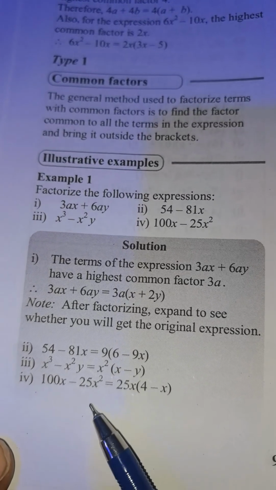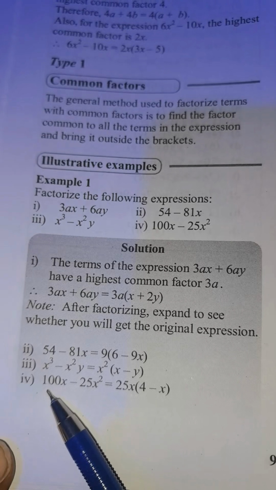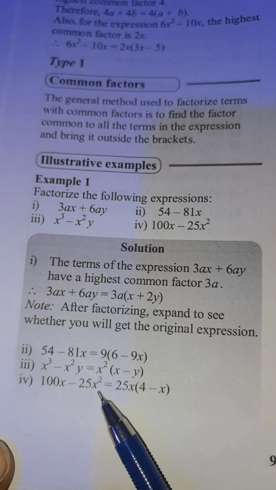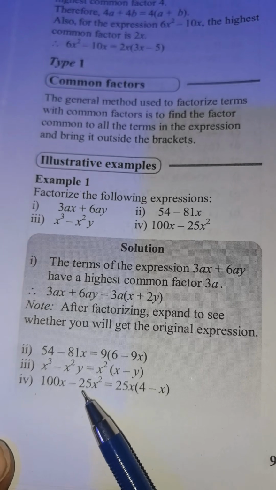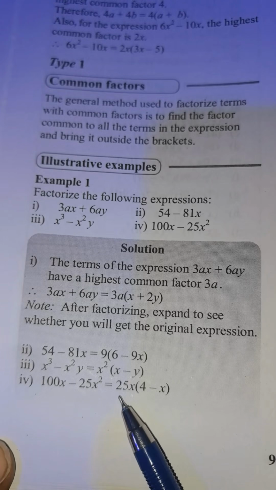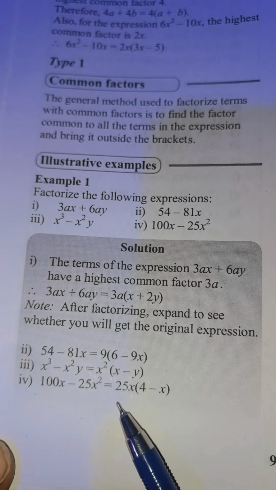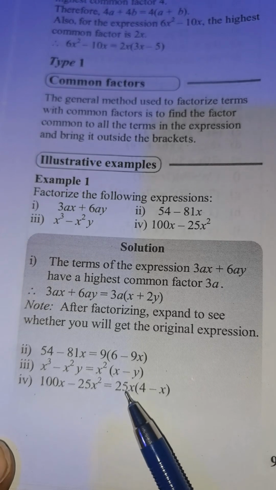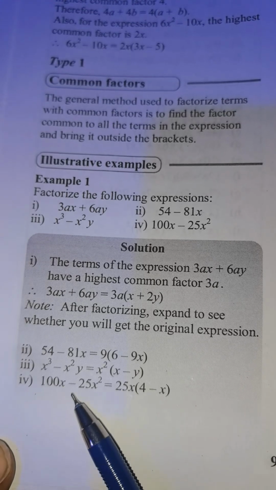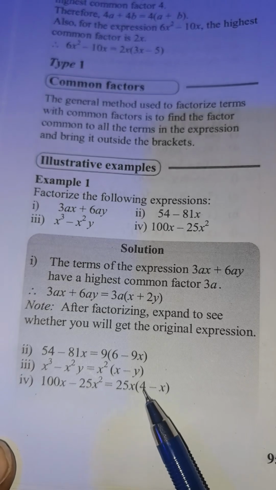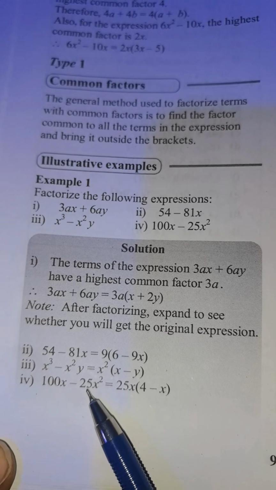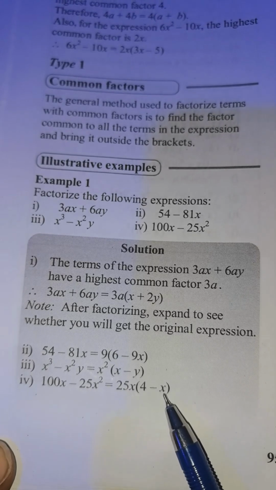That is it. Now, if you want to apply the same thing down here, we have 100x minus 25x squared. Right? The common factor for 125 is 25. It's 25. Now, with 25 being outside, we know that 25 by 4 will give 100. So hence the 4 here. Then 25 by 1 gives 25. So the 1 is here, it's imaginary.